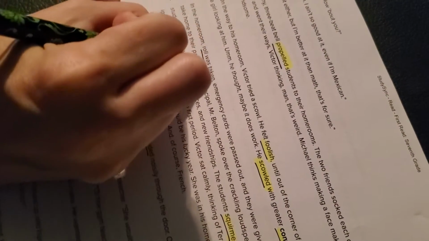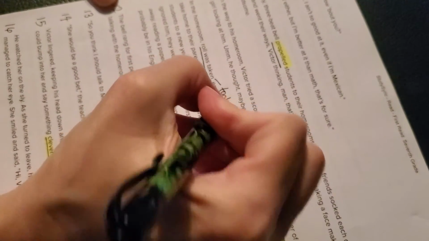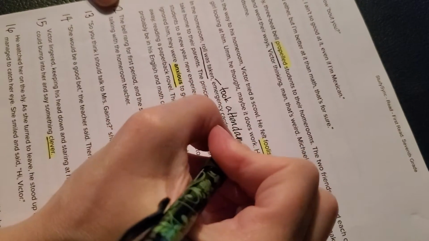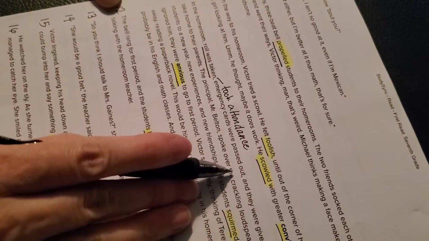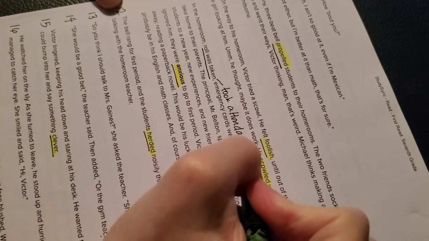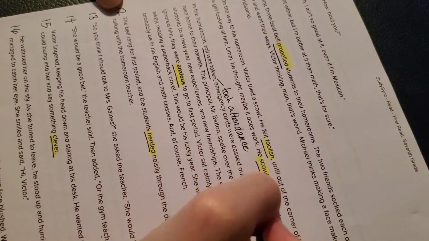So we all know that roll was taken. That means that they took attendance. And emergency cards were passed out. If you're not sure what that means, they filled out emergency contacts.